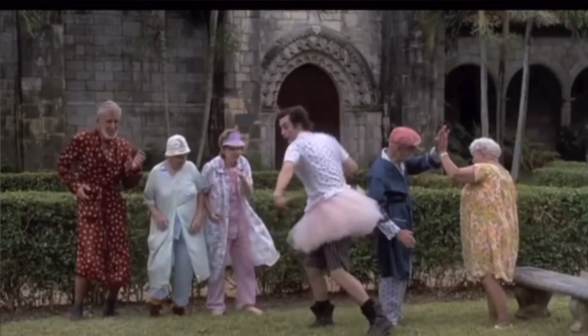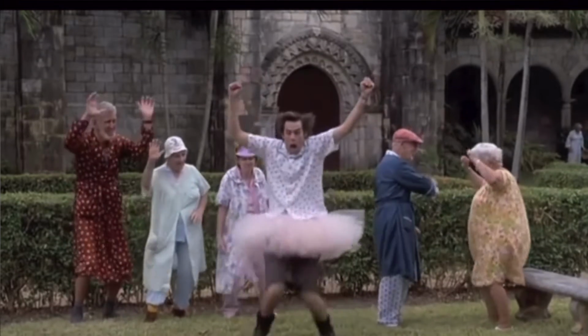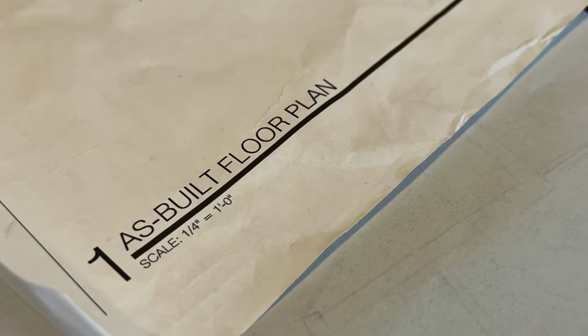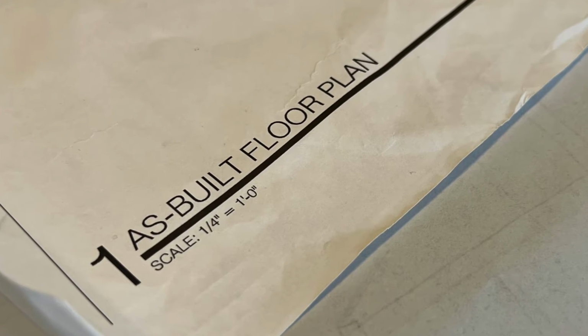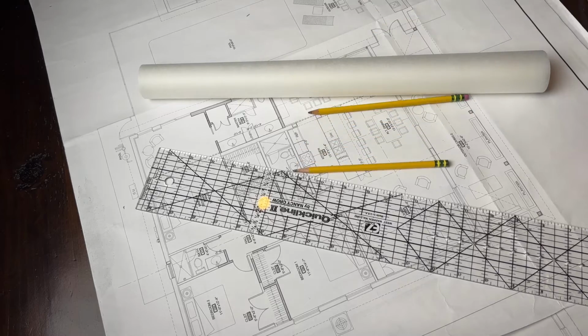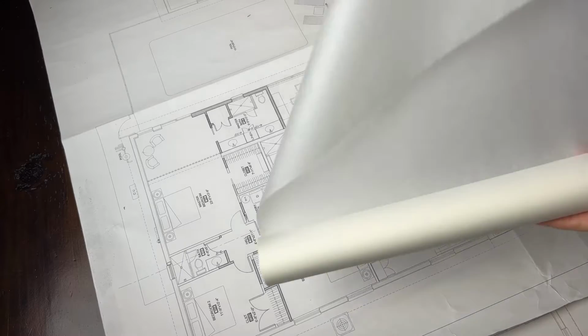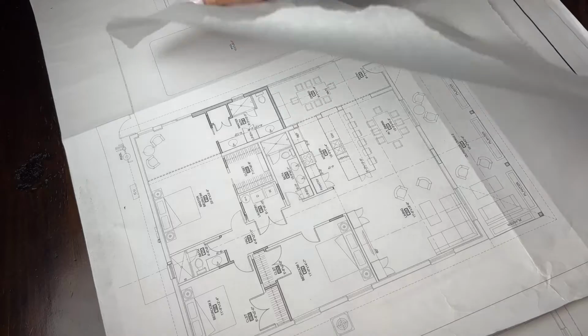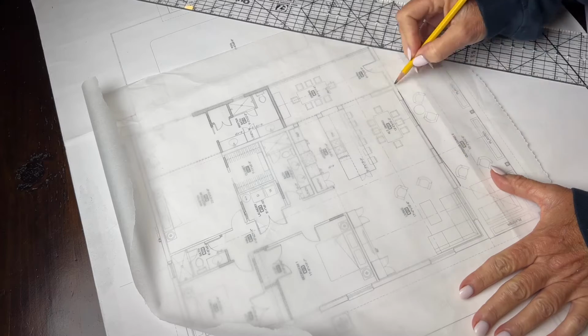I had the house drawn up by an architect and had what's called as-built drawings, and that's what I've got right here. Now the as-built drawings are the house as it's built. If you're doing a remodel or you get a preliminary set of plans, and you get a full-size set, you can take a ruler, tracing paper, and a pencil and lay it over the as-built plan and make changes and play with it. Do not be precious with these plans. You paid for them. Draw all over them.